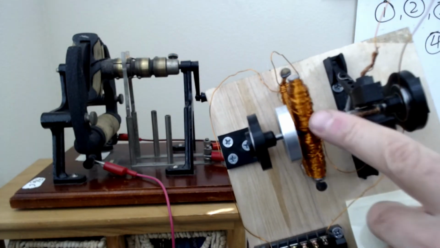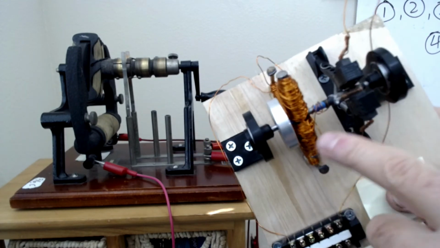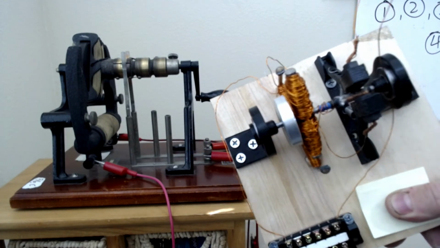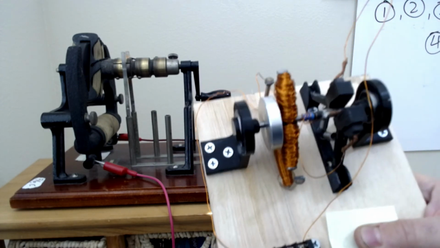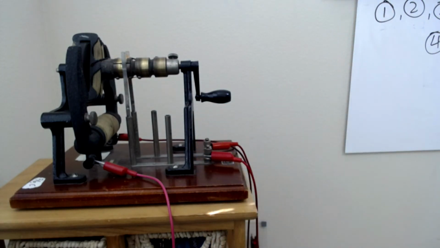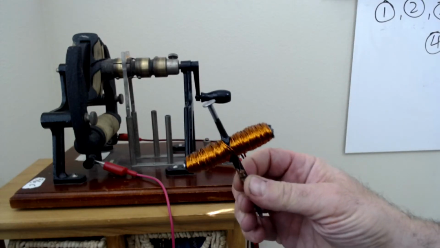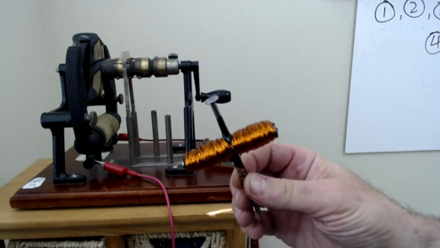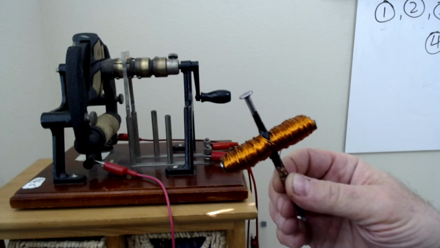You actually want this to be very nicely wrapped. This one's not as important, but you want this to be very nicely wrapped because you want that thing to turn very easily. You want the moment of inertia of the armature to be as low as possible. So you want to distribute the mass as uniformly as possible. Really, this one is a better armature. The more uniformly you distribute the mass, the easier it is going to be for this thing to rotate.